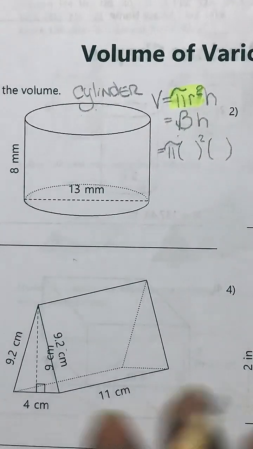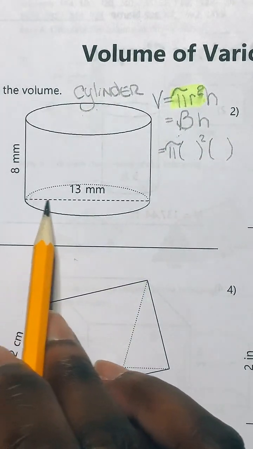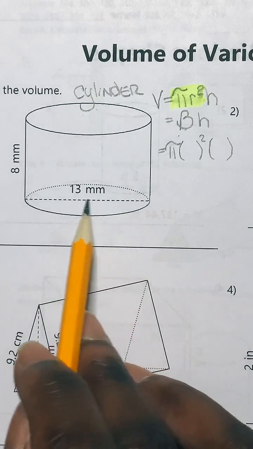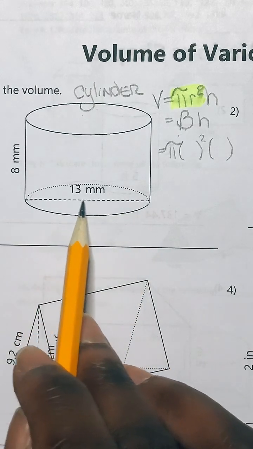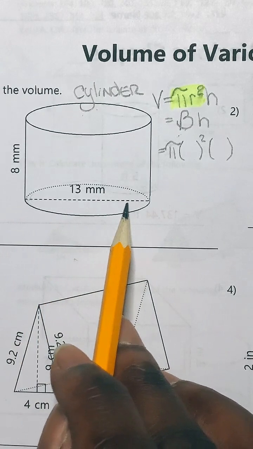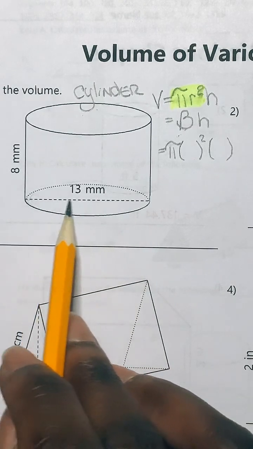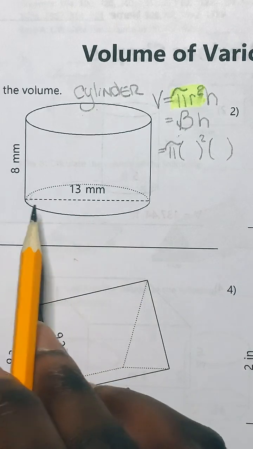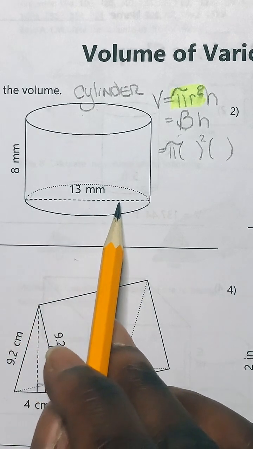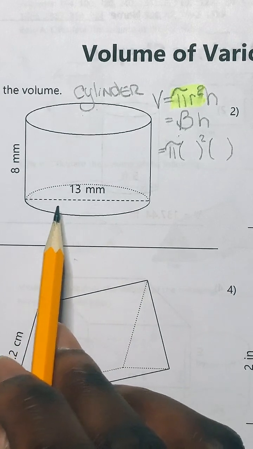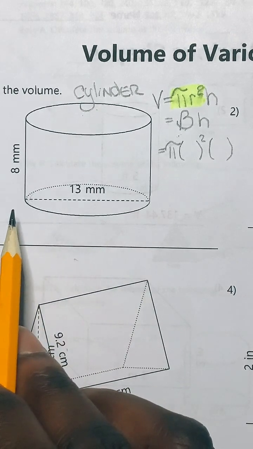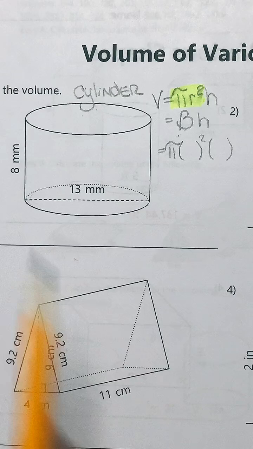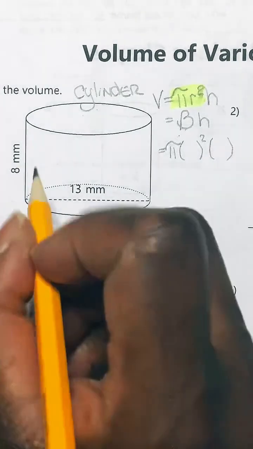Now, based on what we're looking at, is this a radius? Yes or no? My 13 millimeters, is that a radius? I got a couple no's, I got a yes, I got a diameter. Okay, halfway is your radius. Good. So they're giving me what's called a diameter.